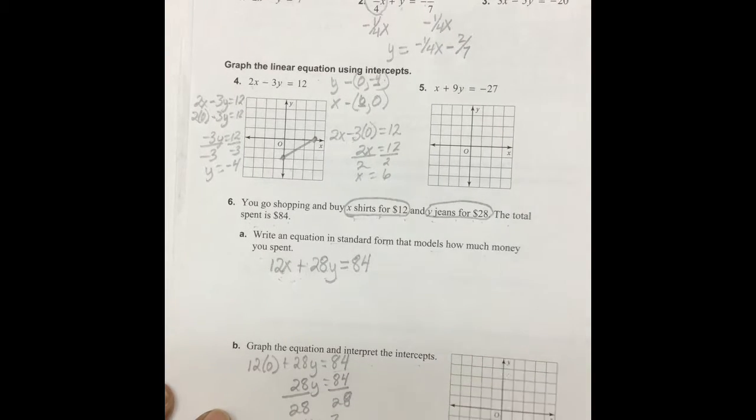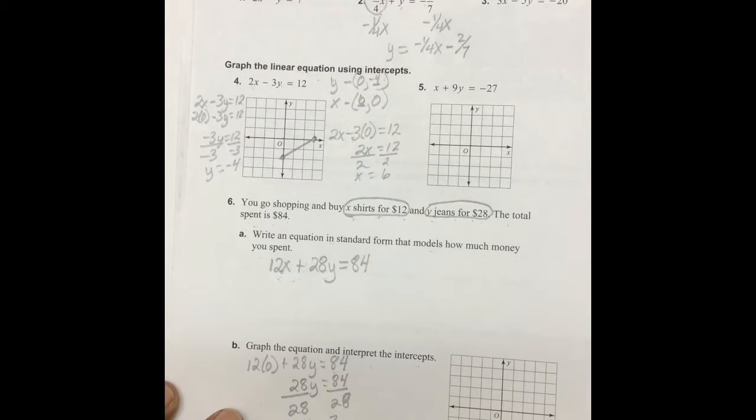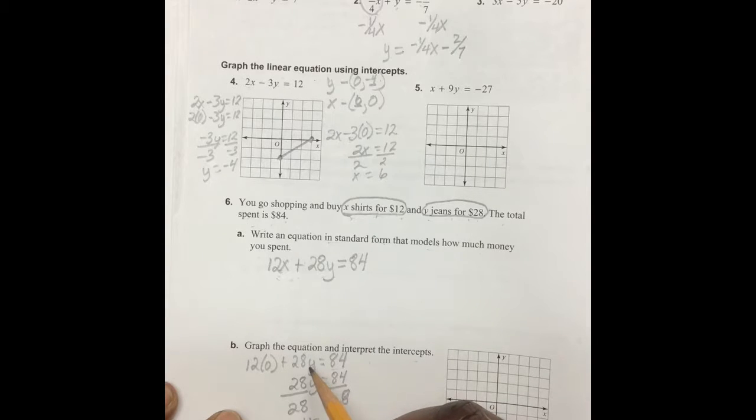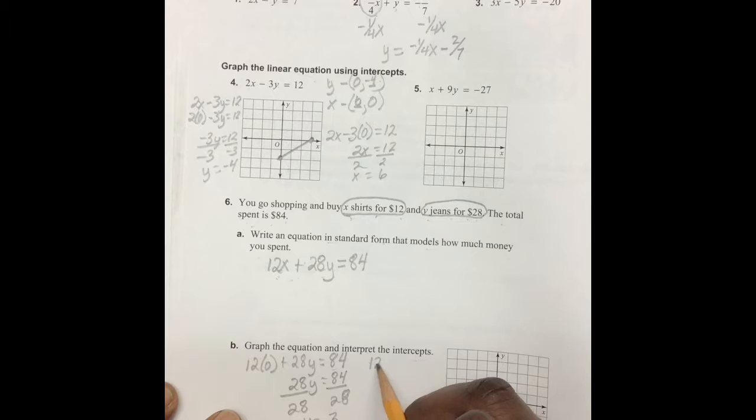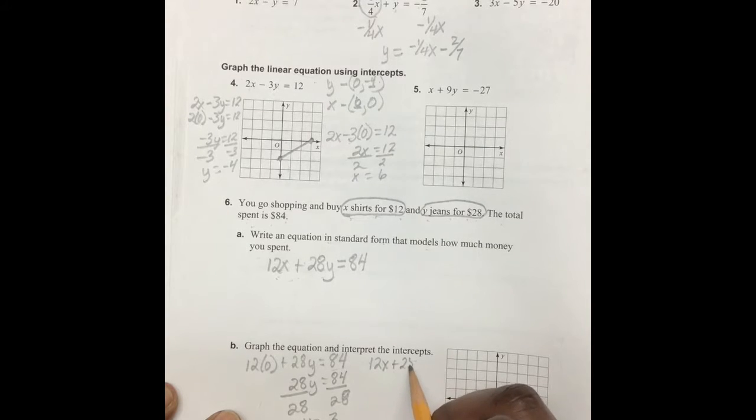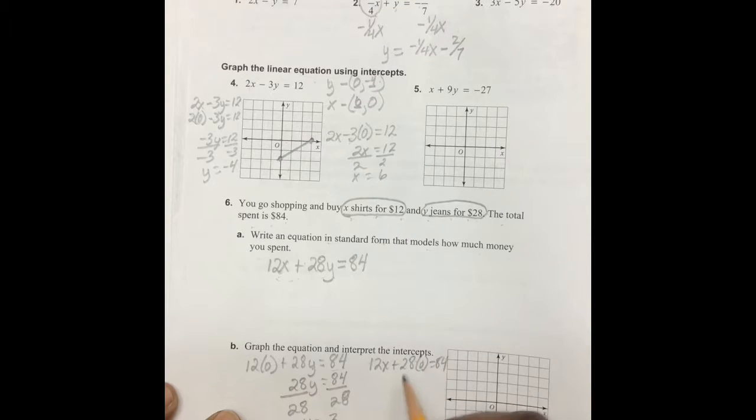Okay, now we're going to make our y 0. So 12x plus 28 times 0 equals 84. So then we're left with 12x is equal to 84.